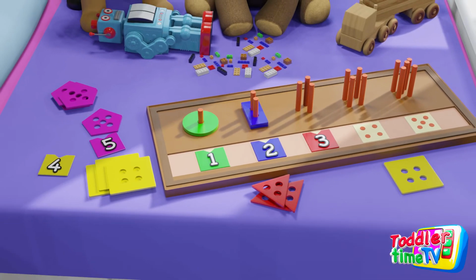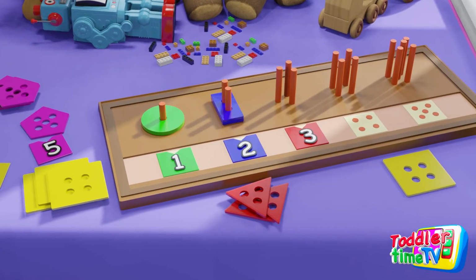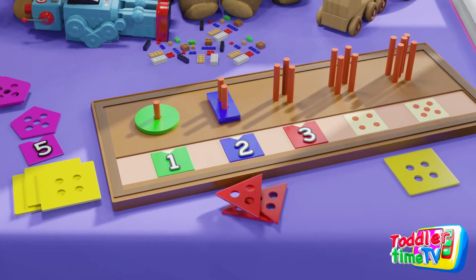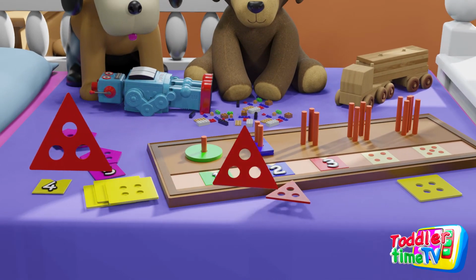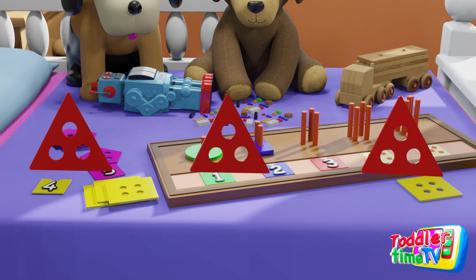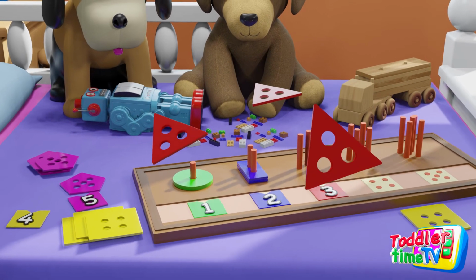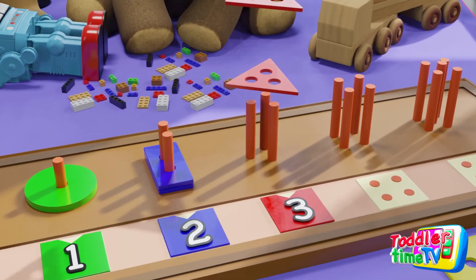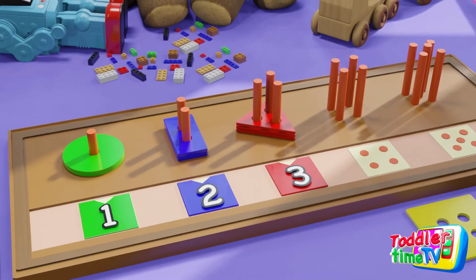Now, can you see the 3 shapes? There they are. 1, 2, 3. 3 shapes. So, where does the number 3 shapes go? Can you see? Here we go. 1, 2, 3. 3 shapes. What's next? Can you see?